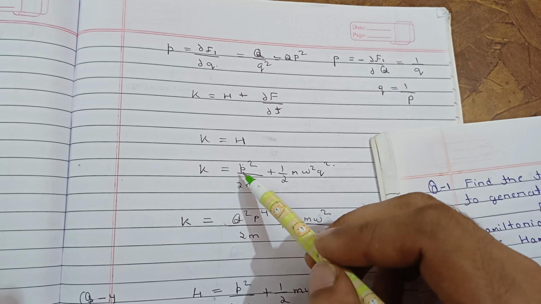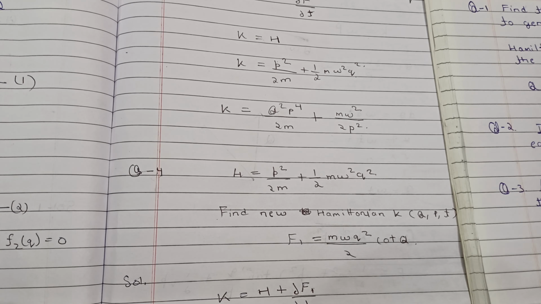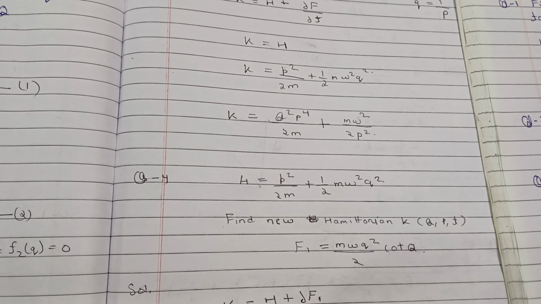So these are very basic things. You can use simple equations and you can solve these questions. So there was one more question.